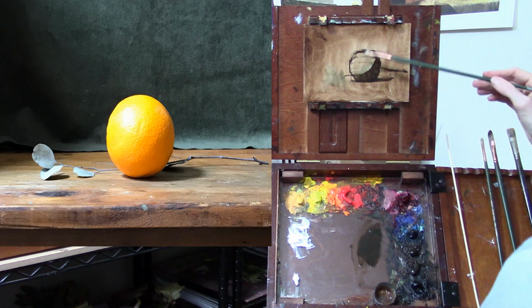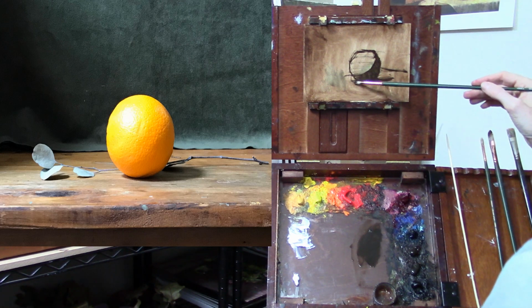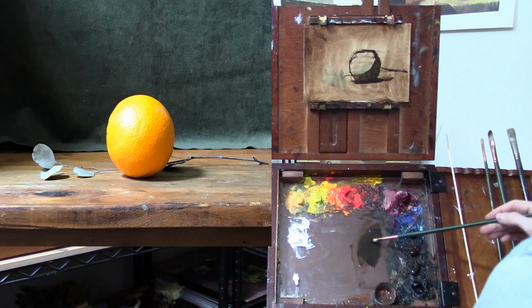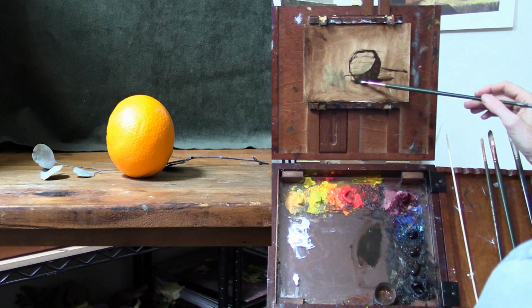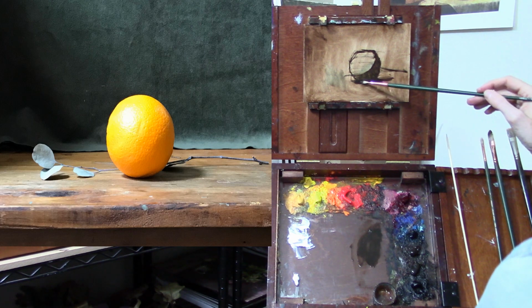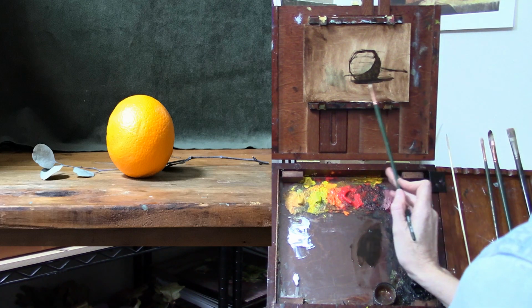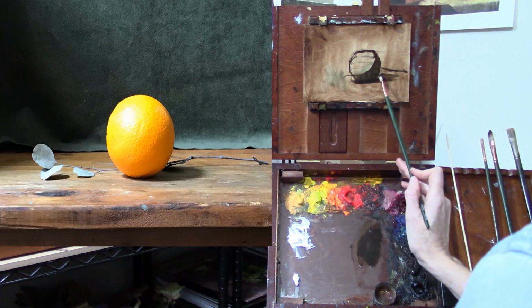And then, as I discussed in the live question and answer video, someone was wondering, how do you anchor something down? So the first way is to look at that cast shadow, and the darkest cast shadow is directly underneath, right where the base of that orange hits the tabletop plane. So I want to look for a shape.